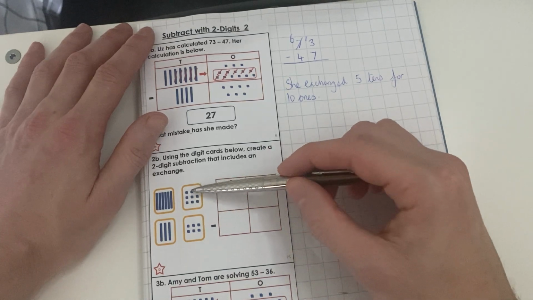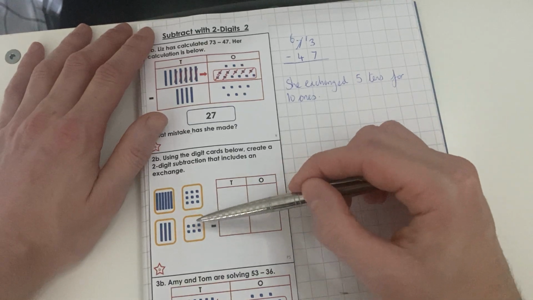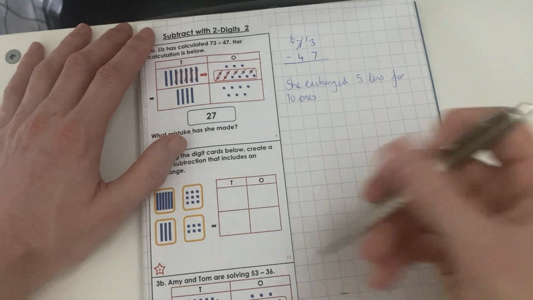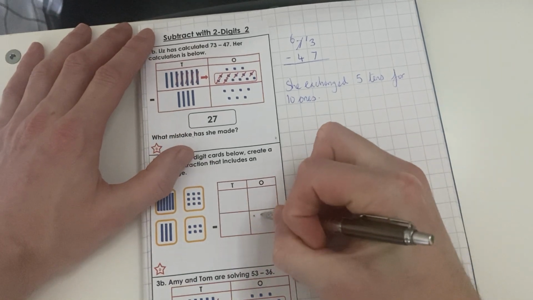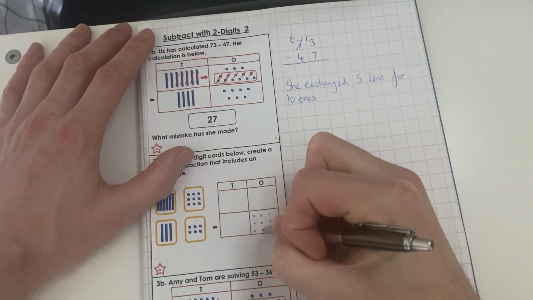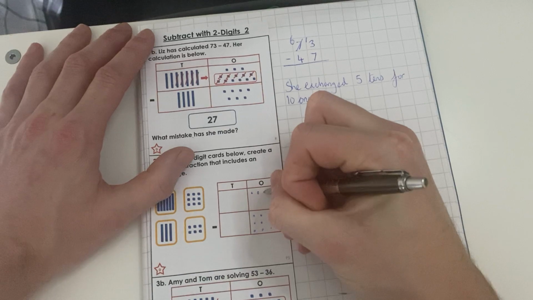We've got 1, 2, 3, 4, 5, 6, 7, 8, 9 there, and 1, 2, 3, 4, 5, 6. 9 is greater than 6, so we're going to put 9 ones here and then 6 here.